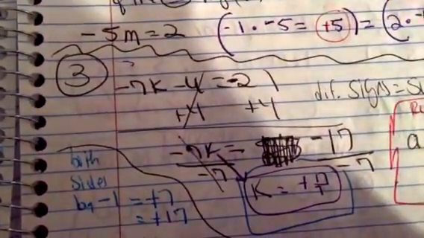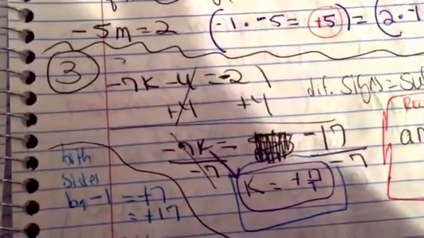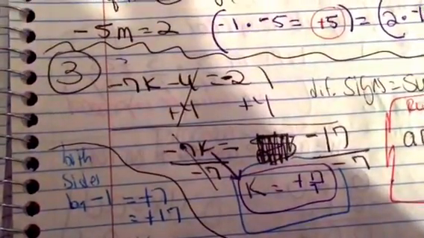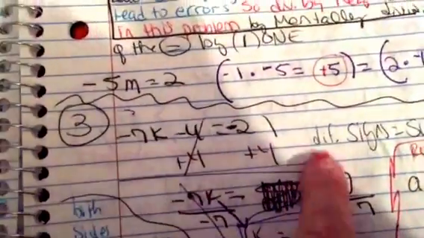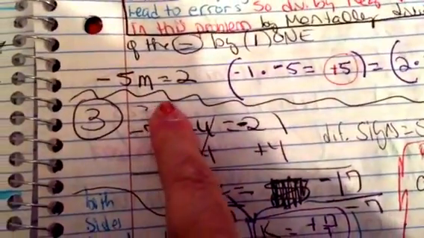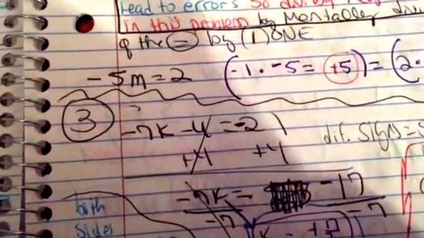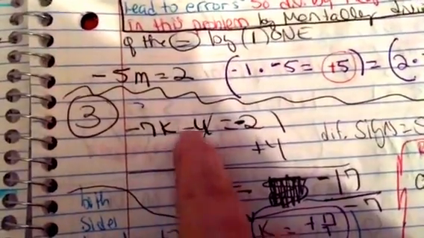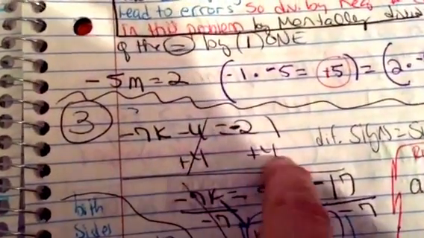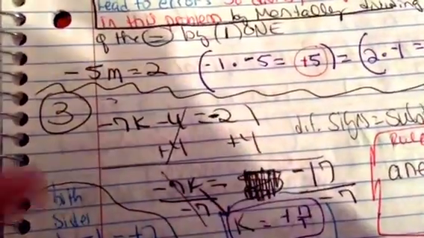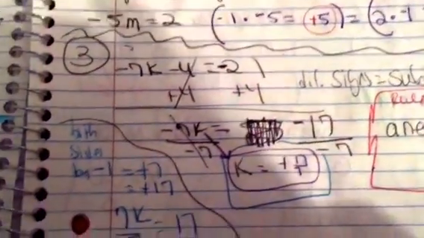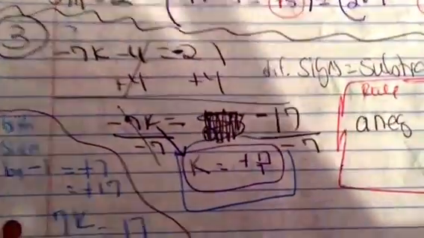Number 3. Negative 7k minus 4 equals negative 2. We want the k by itself, so we're going to do the opposite of this here. We're going to cancel these two out, and we're going to subtract 4 from 21, which is going to give us negative 17, or negative 17 over 1.